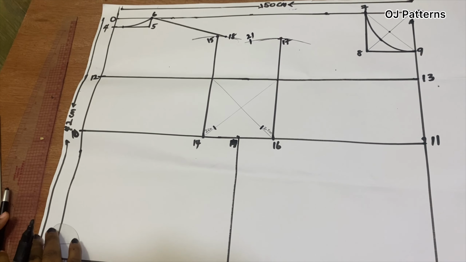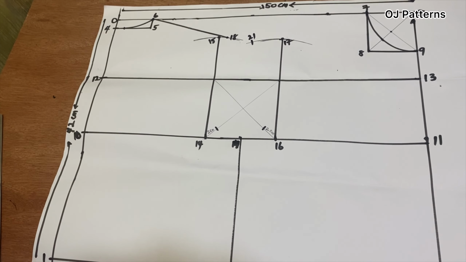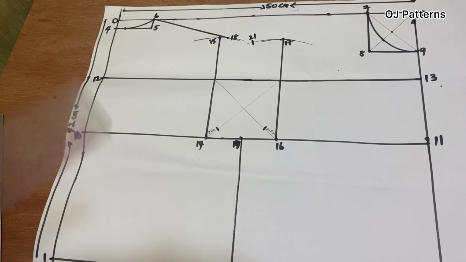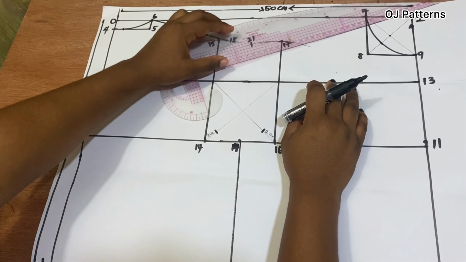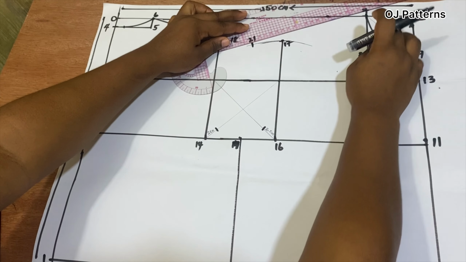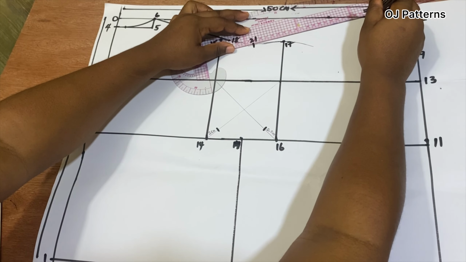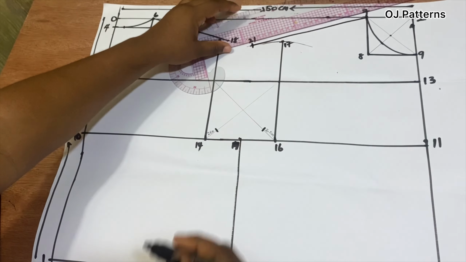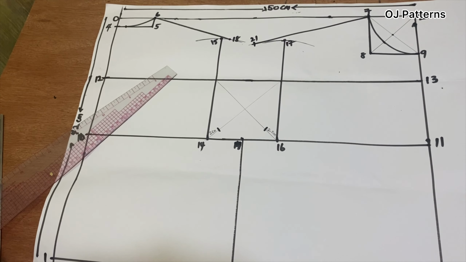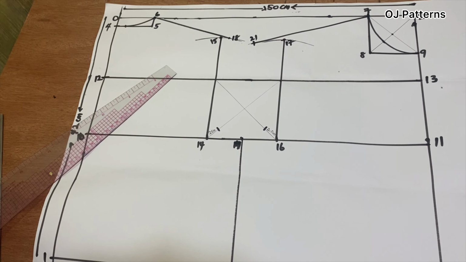Don't forget you can use letters and all. Now connect from 7 to the point 21 this way. So from 7 to touch the arc. Okay.